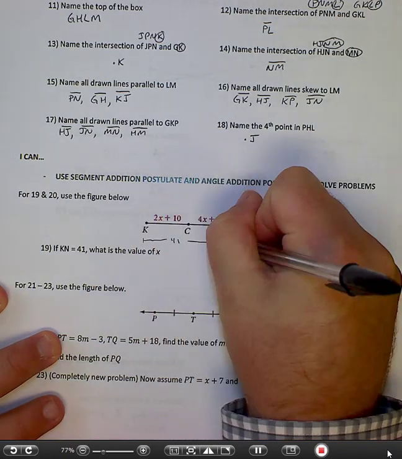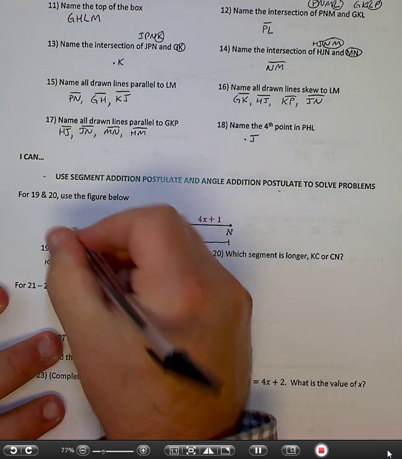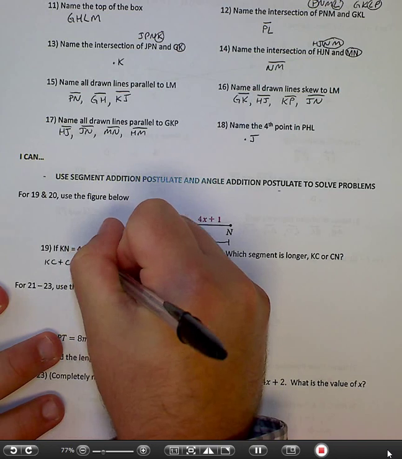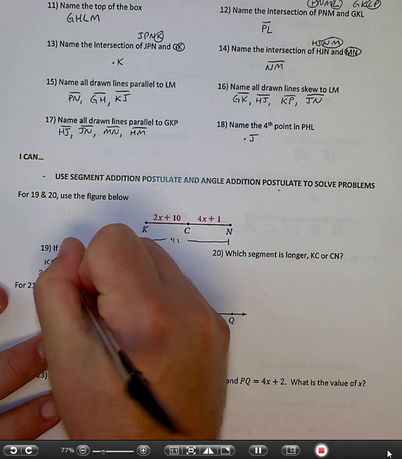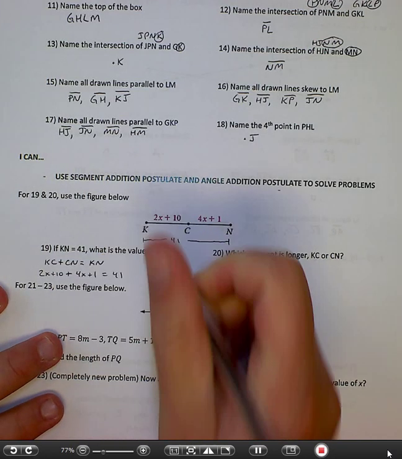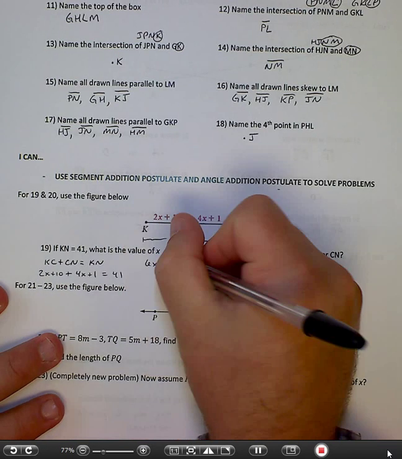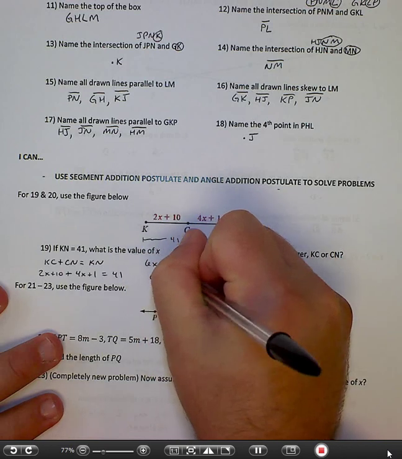So that means KC plus CN equals KN, or 41. Now I can replace, and I can say 2x plus 10 plus 4x plus 1 equals 41. And now we just solve that. So that's 6x, 10 plus 1 is 11, equals 41, subtract 11, 6x equals 30, divided by 6, x equals 5.